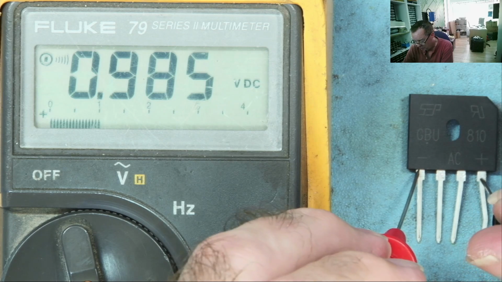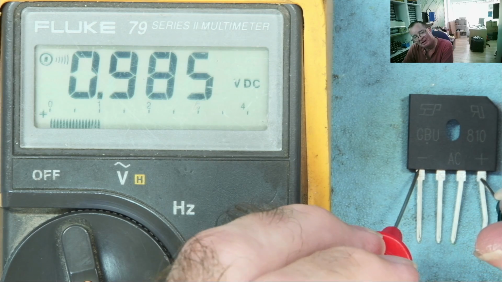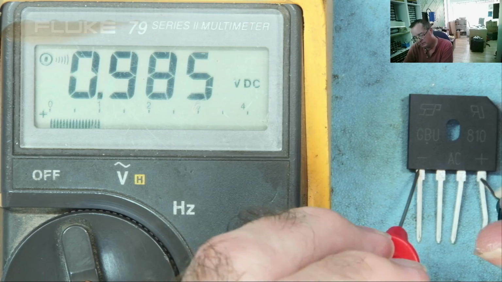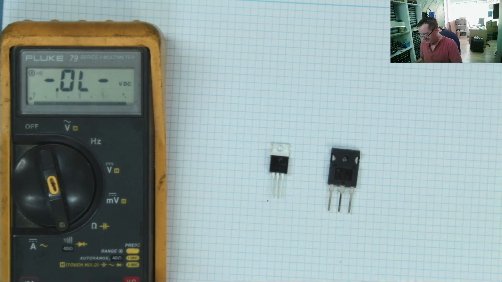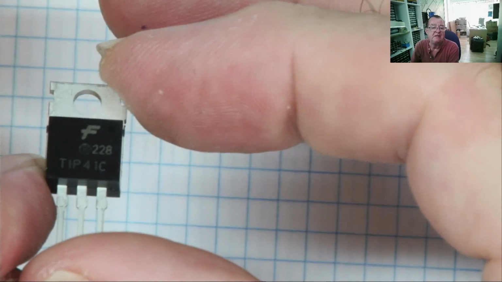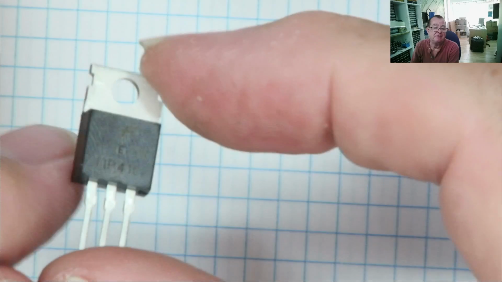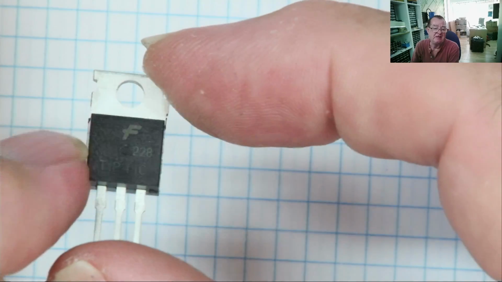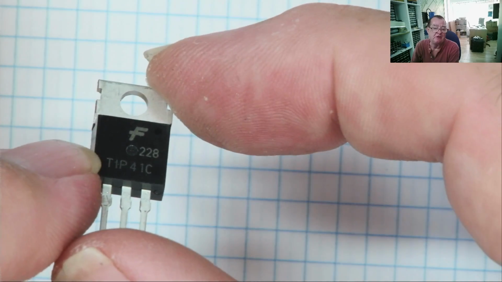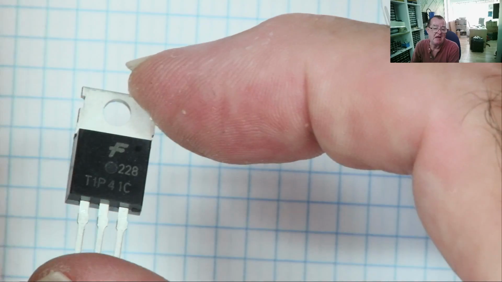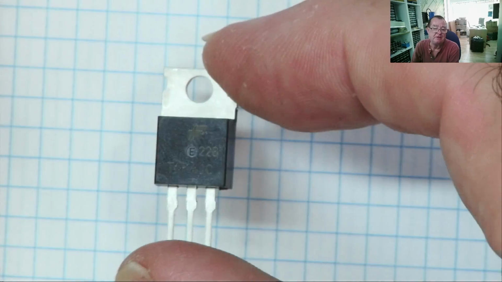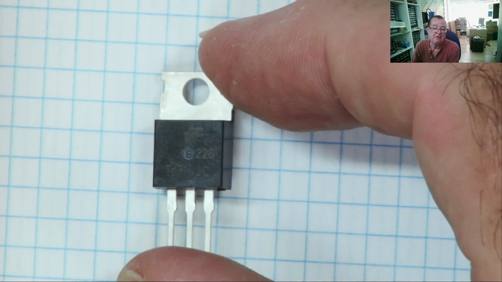Okay, while we're still looking at components out of circuit, let's look at some transistors and MOSFETs. Here we have some transistors. This is a TIP41 NPN power transistor. This package is called TO220. That's the name of the package, and you find many transistors in this package.